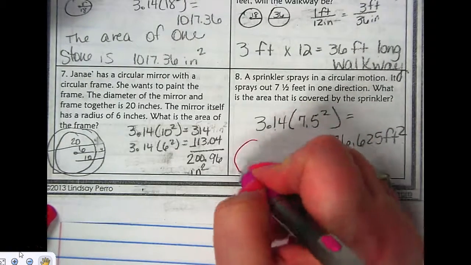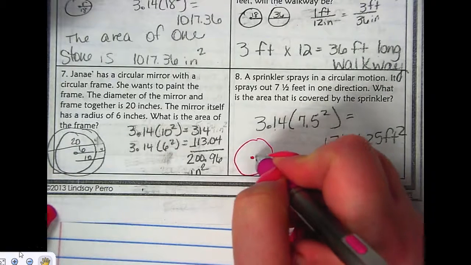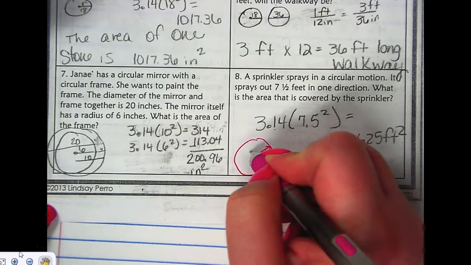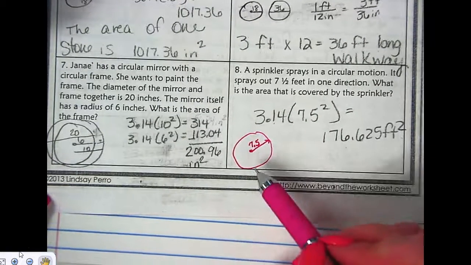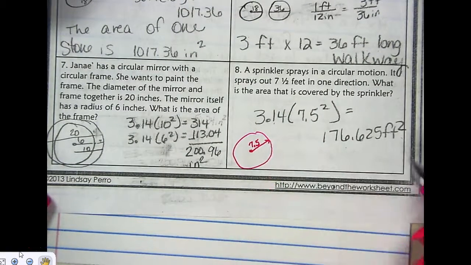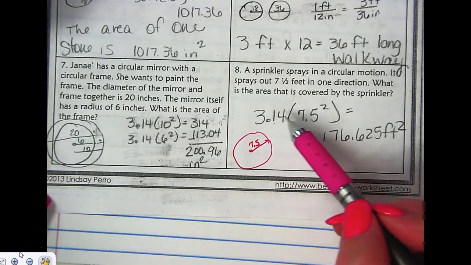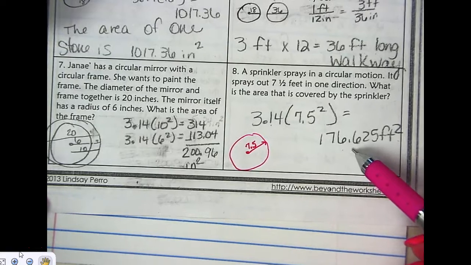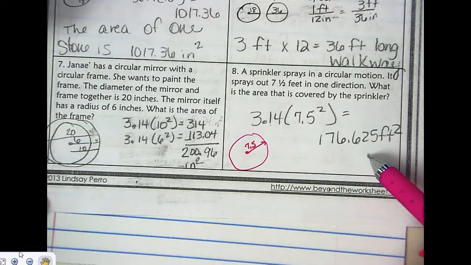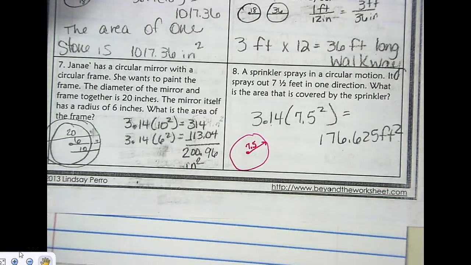So if we have a circle and there's a sprinkler in the middle and it sprays out in one direction, 7.5 feet, that 7.5 feet is the radius. So 3.14 times the radius squared, and you get 176.625 feet squared. Questions? Everybody good?